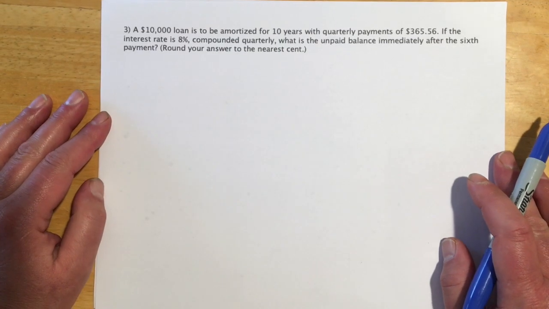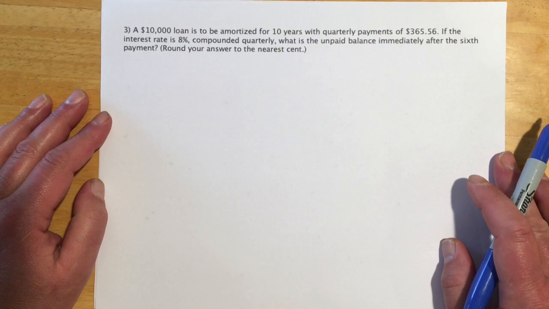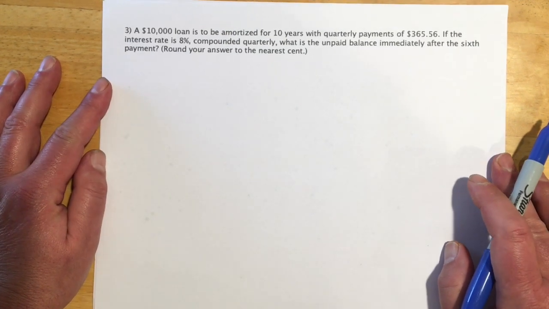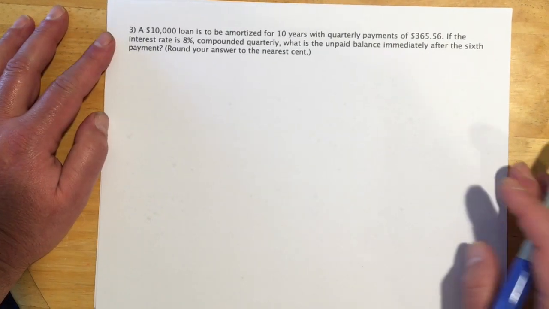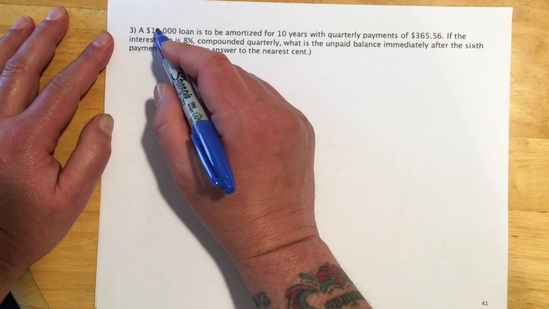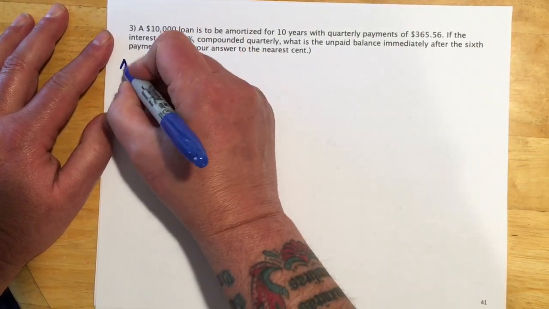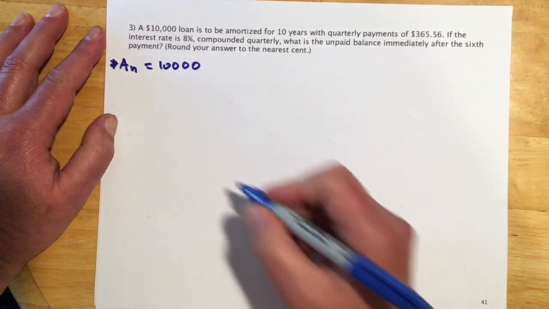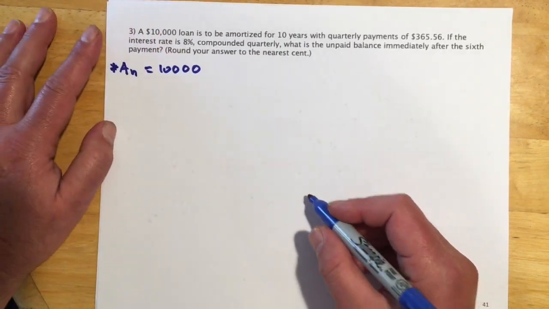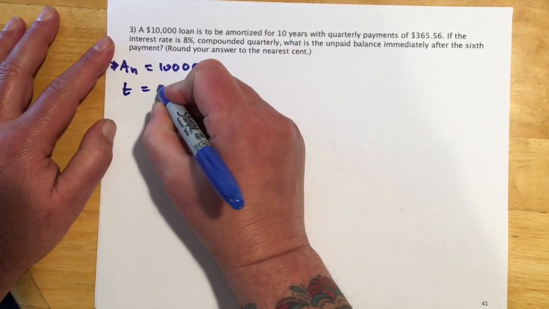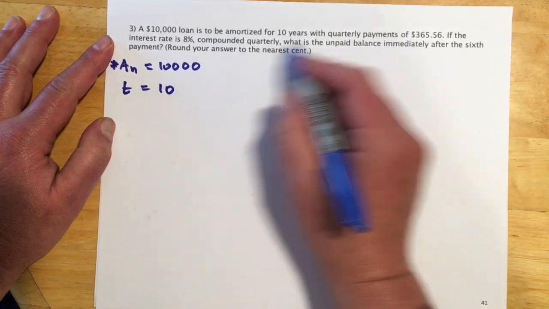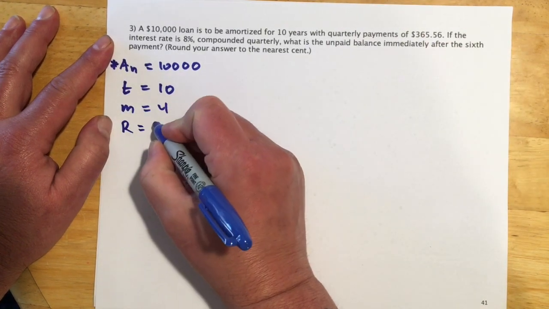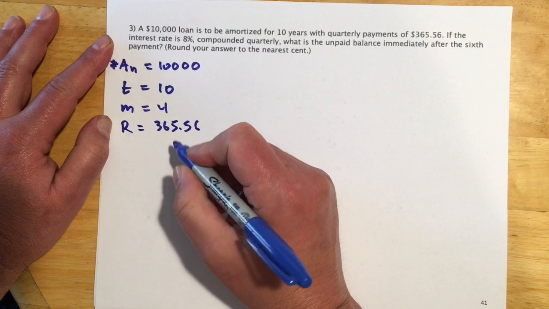Okay, number 3 goes, a $10,000 loan is to be amortized for 10 years with quarterly payments of that much. If the interest rate is 8% compounded quarterly, what is the unpaid balance immediately after the 6th payment? Okay, so we know we have this A sub n. This is kind of our starting amount of our loan. And it's going to turn out we don't need it. So I'm just going to put a little star by it, just to show I'm noting it. T is 10 years. Quarterly payments, so M is going to be 4. And the payments are that, so that's $365.56. That's our R.